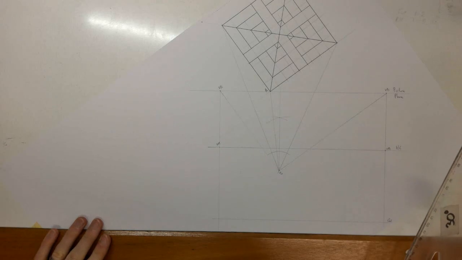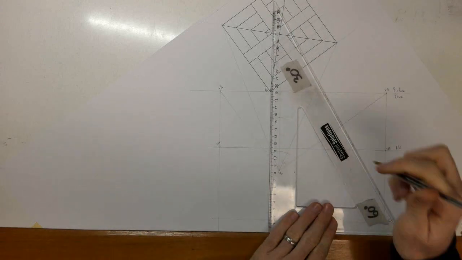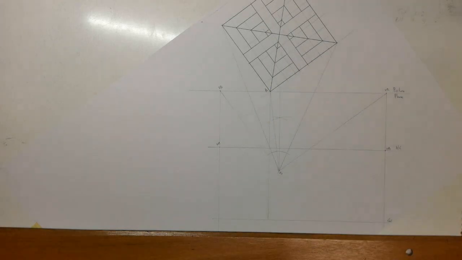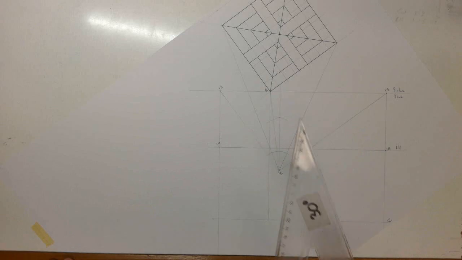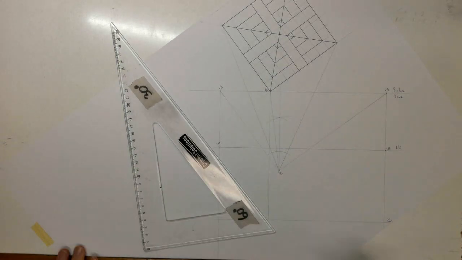My corner A is resting on the picture plane, again it's on the ground, so I can bring that straight down. Okay, and I'm going to vanish that back to my VP2 and VP1.